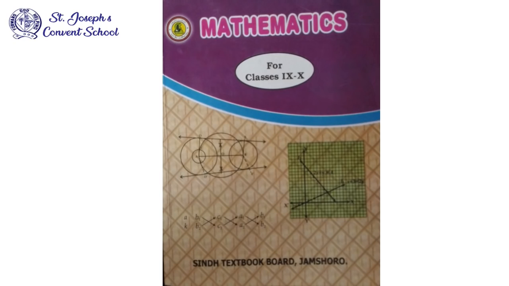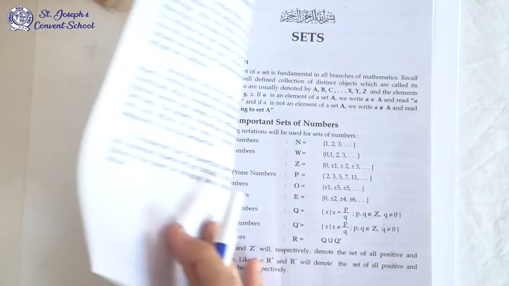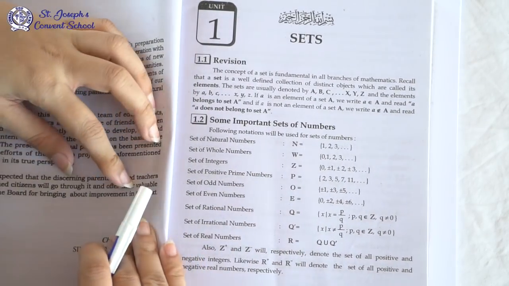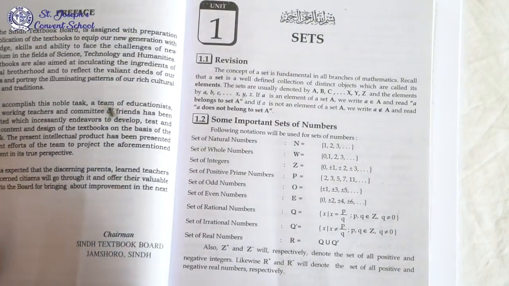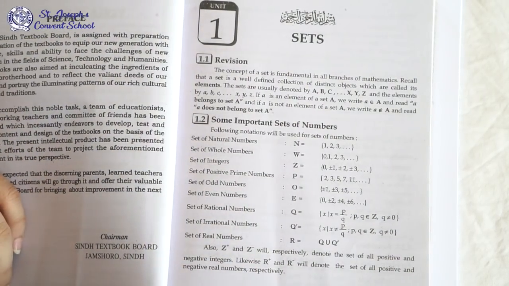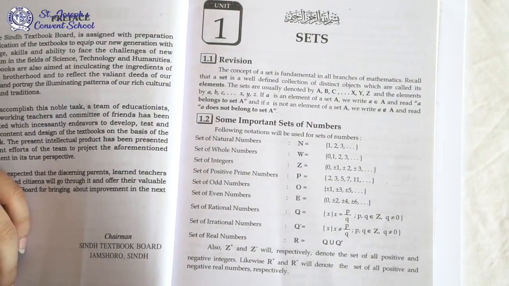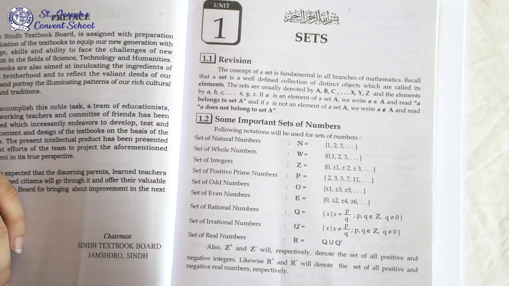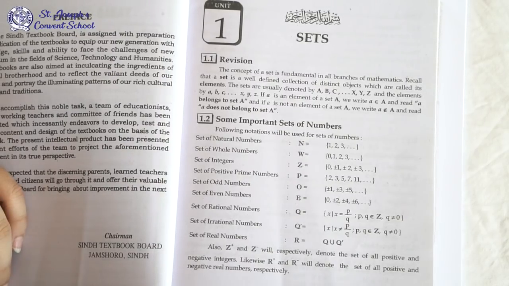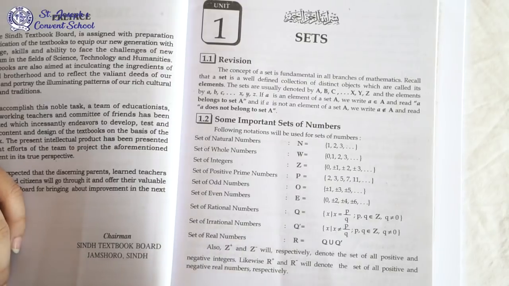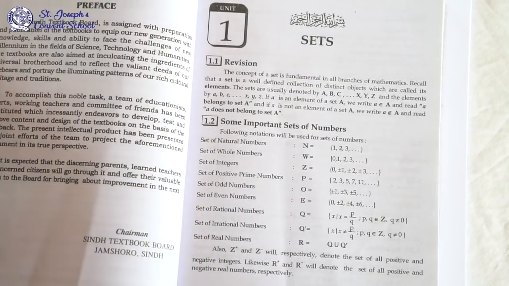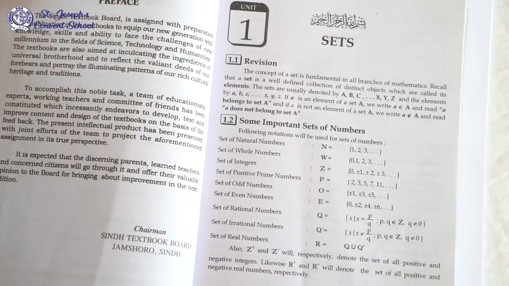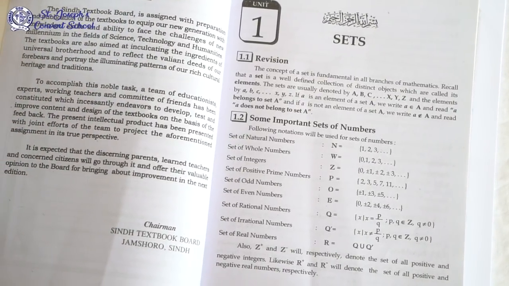In the book you can see the first chapter, the sets chapter. Chapter number 1, sets. We are going to do the basic sets, how to write them, and then the forms of sets. Then you have done power sets, subsets, proper, improper, and different forms we are going to do.